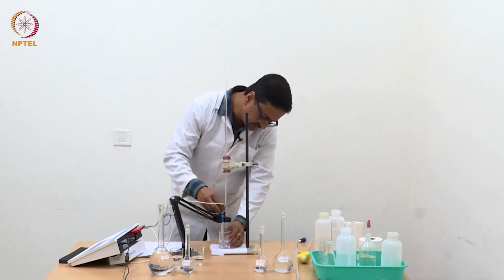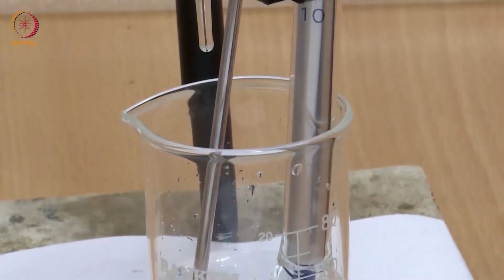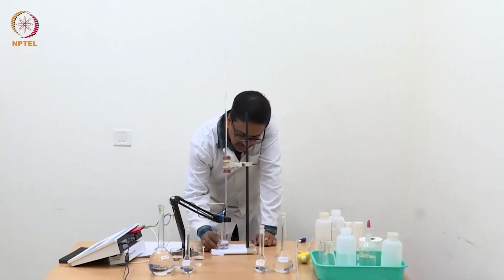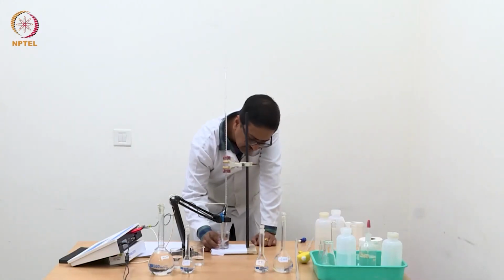One has to operate the burette very carefully so that you only open a little and let one drop of NaOH fall, which corresponds to 0.04 ml of NaOH.